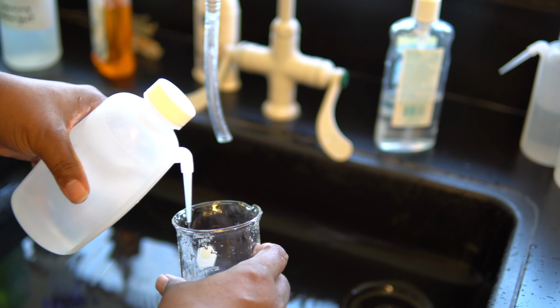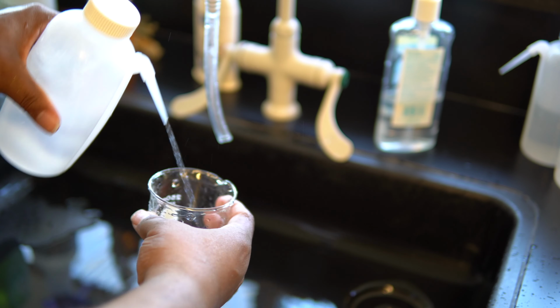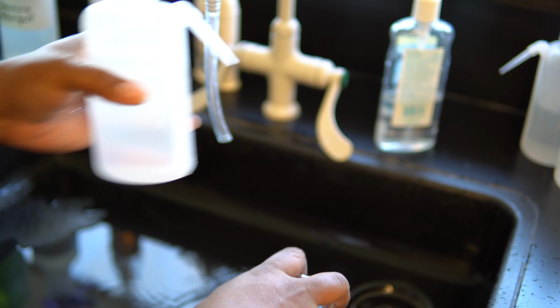Clean and dry the lab equipment and then return them to your equipment kit. Clean and sanitize your workspace. This concludes our investigation of equilibrium and Le Chatelier's principle.